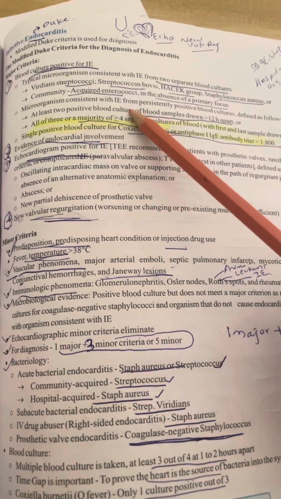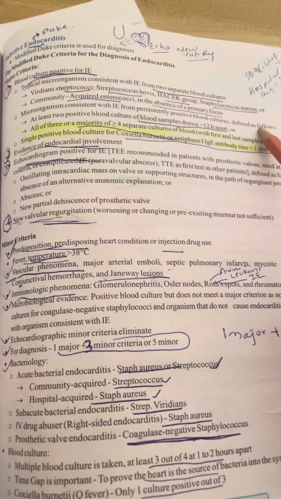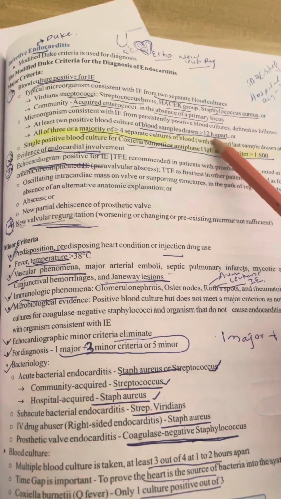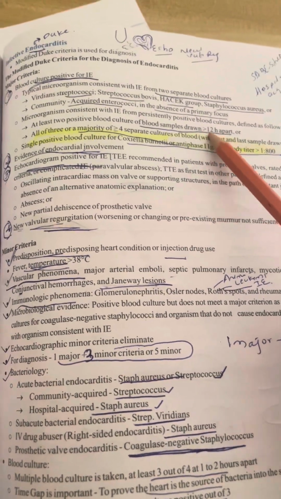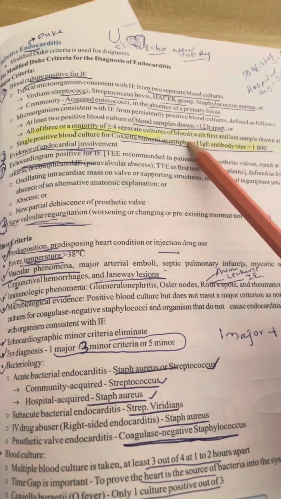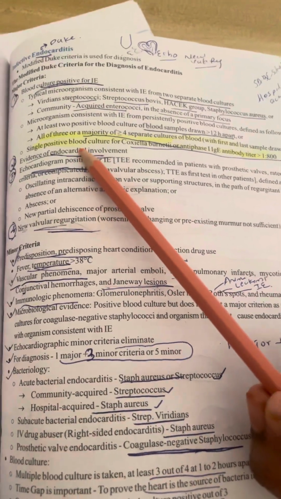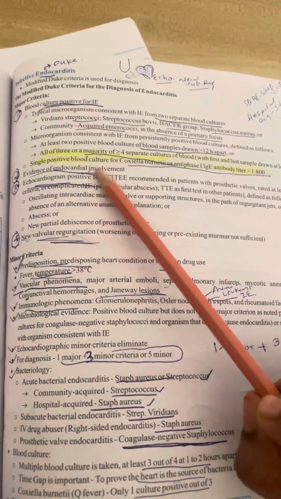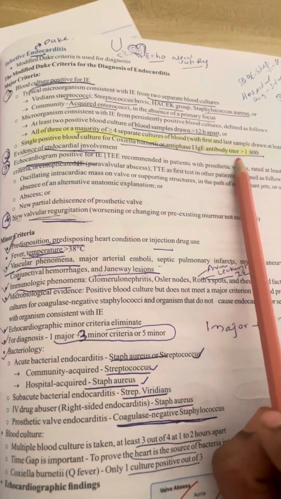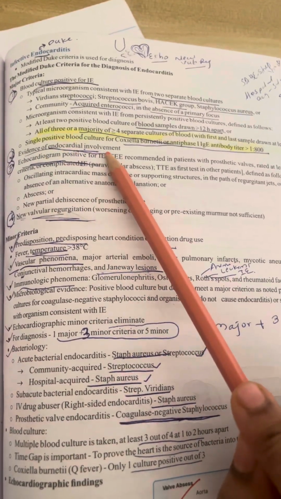Microorganism consistent with infective endocarditis from persistently positive blood culture is defined as follows. At least 2 positive blood cultures, with blood samples drawn more than 12 hours apart. There should be a gap of 12 hours. Or all 3 or a majority of 4 or more separate cultures of blood, with first and last sample drawn at least 1 hour apart. There is an exception to this: a single positive blood culture for Coxiella burnetii or anti-phase 1 IgG antibody titer more than 1:800. Then evidence of endocardial involvement, all we know.